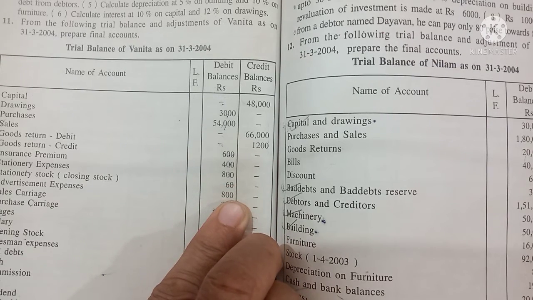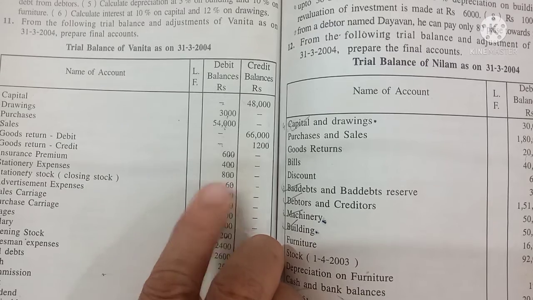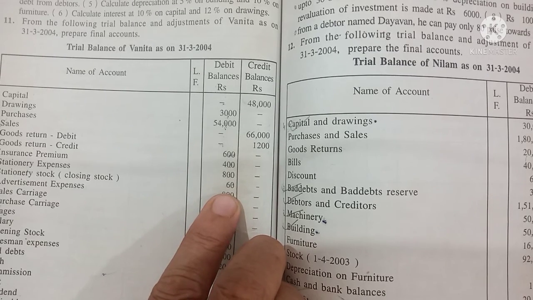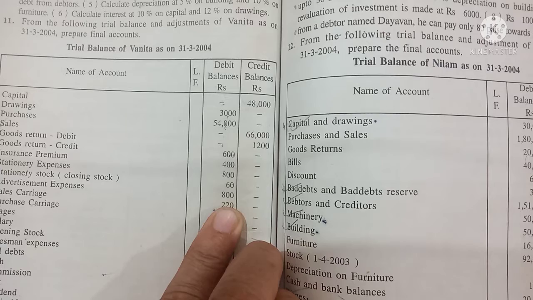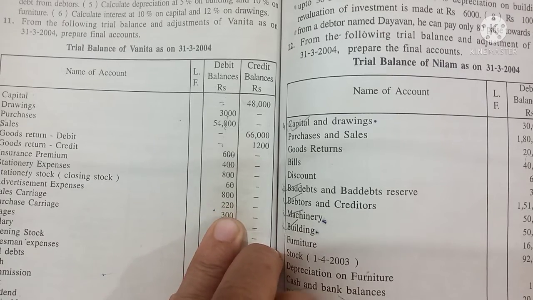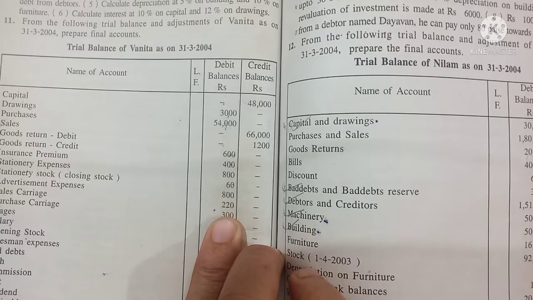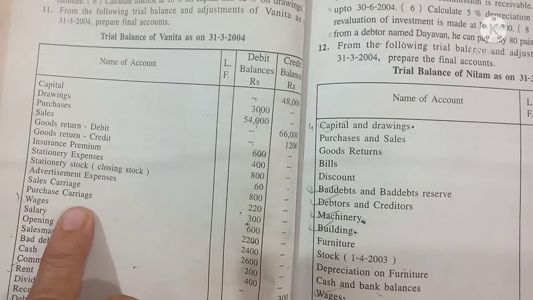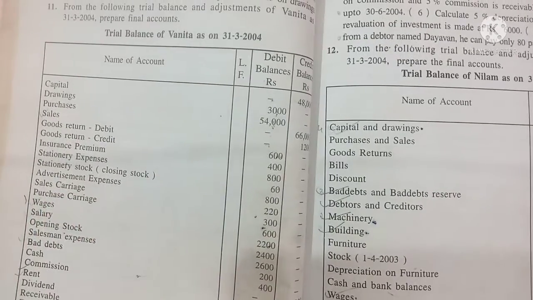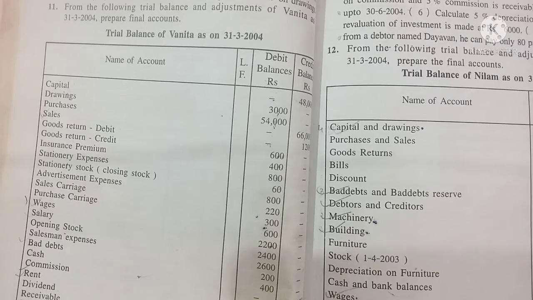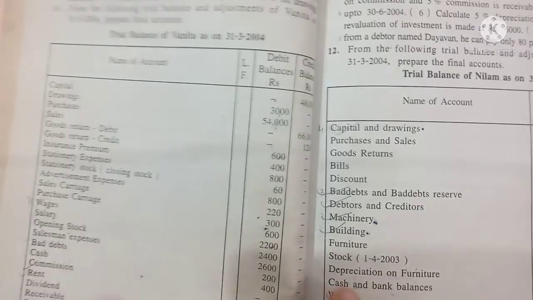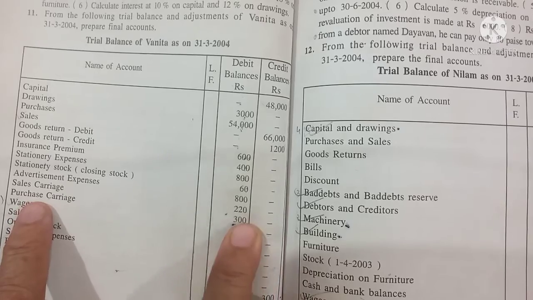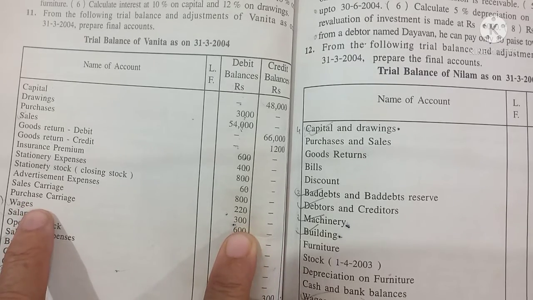Closing stock of stationery is assets. Advertisement expense, profit and loss account debit. Sales carriage, that is carriage outward, profit and loss account debit. Purchase carriage means carriage inward. See, sales carriage and purchase carriage have been changed here. Sales carriage means carriage outward, purchase carriage means carriage inward. So sales carriage, profit and loss account debit; purchase carriage, trading account debit.